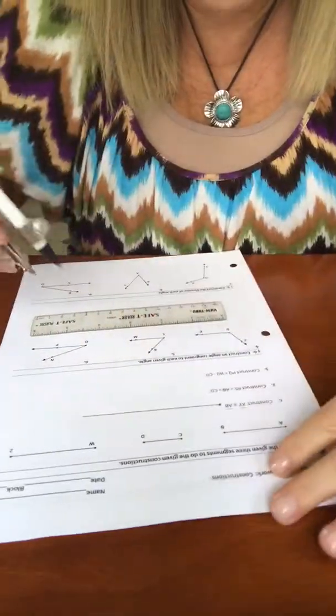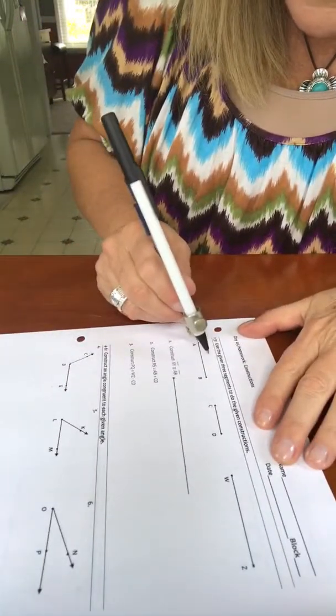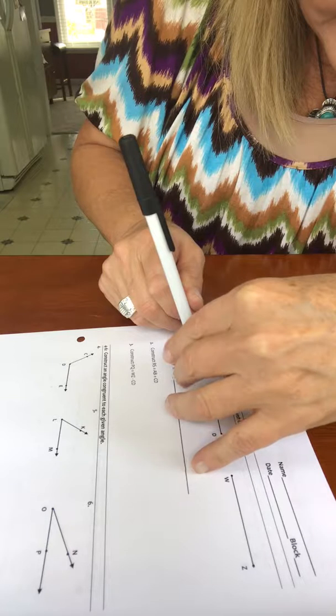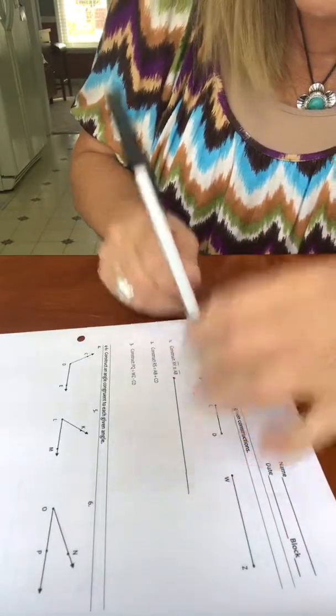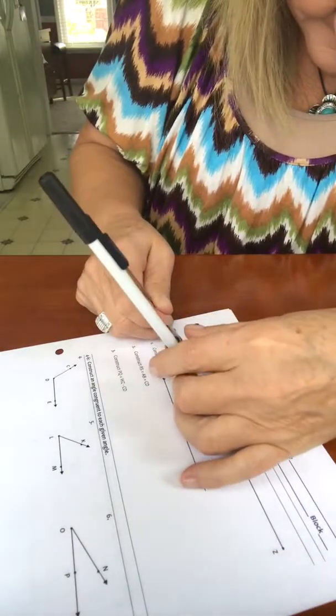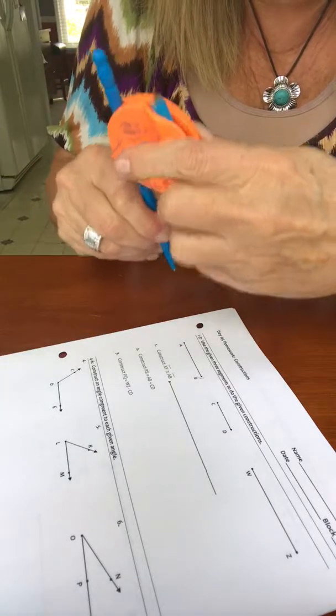Okay. I rotate my paper to help me, so I'm going to measure segment AB. You stretch out your compass to B, and then you measure it. Oh, that's not good. Okay, phase 2, I'm going to pick up this compass. That compass is not working.